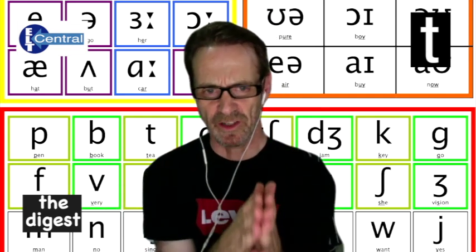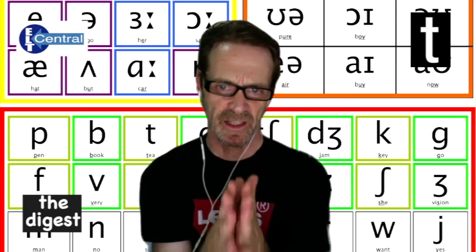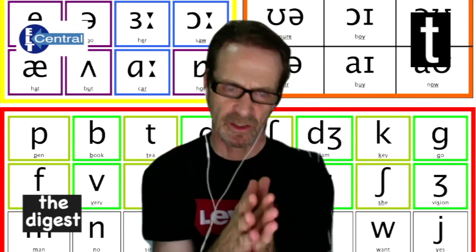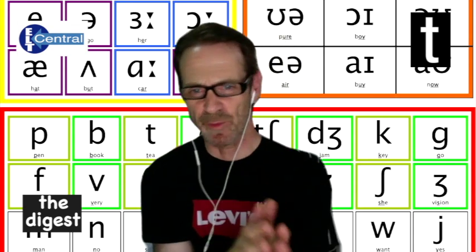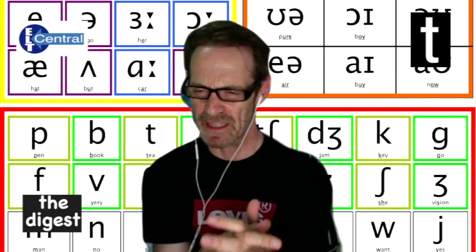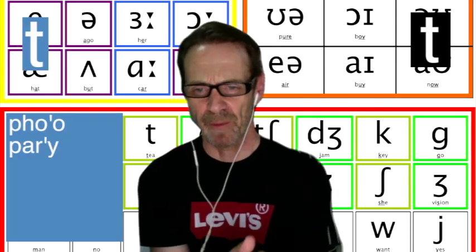We also have a glottal stop, and this is where the T sound goes missing. So plenty of Scottish and English people have a problem with pronouncing the letter T for some reason. I don't understand why. They say things like photo and party and eighty.